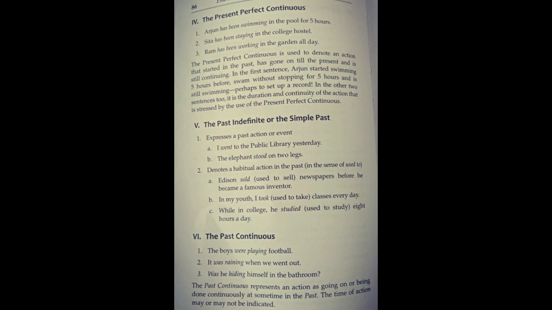Okay, so this is how our present tense works. In the next video we'll continue with the past tense and next we'll carry on with the future also.